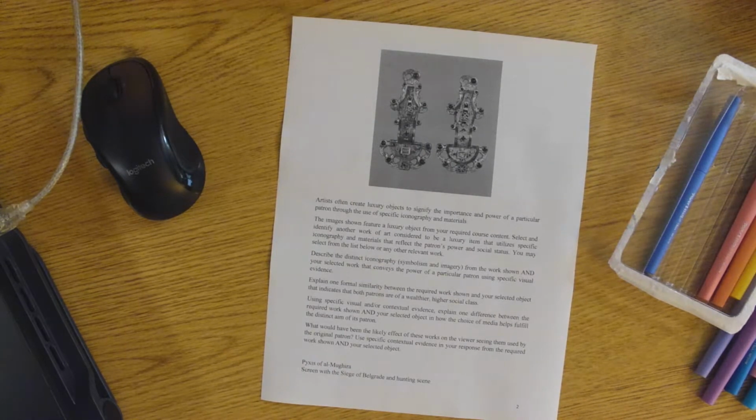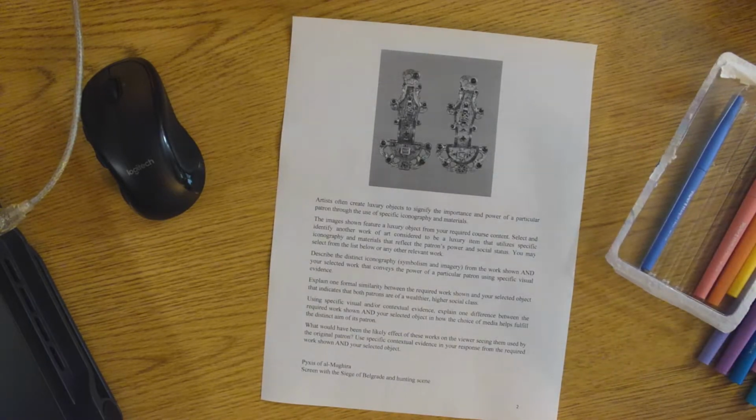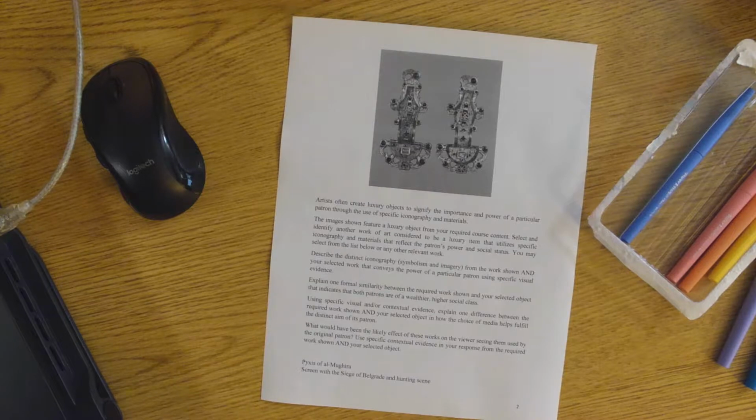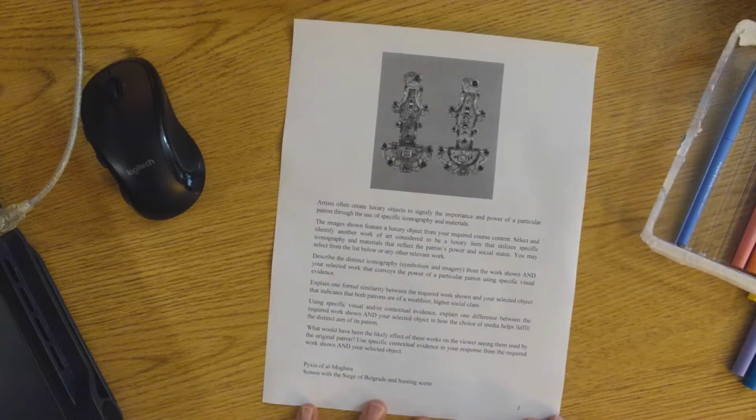Now, what they've identified for us is the Merovingian looped fibula is the thing that's required, and they've given us some options at the bottom: the Pyxis of Almagira, the screen with the Siege of Belgrade, and its hunting scene. Okay, so like I said, I'm going to do this quickly and annotate, remembering to speak as I go.